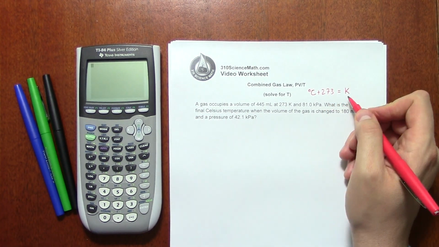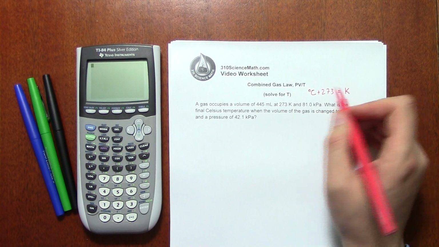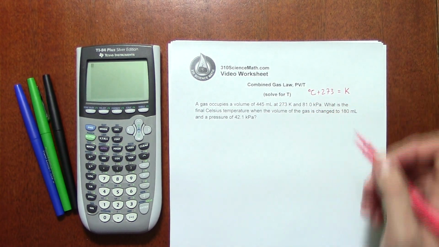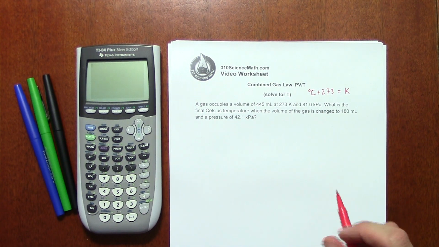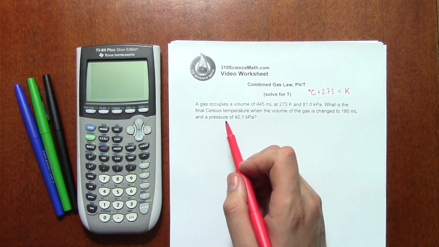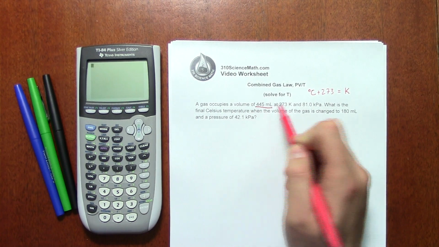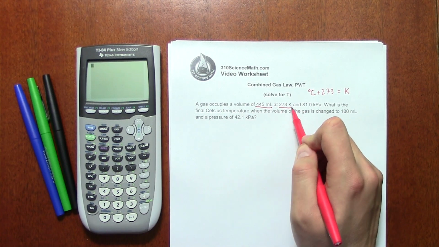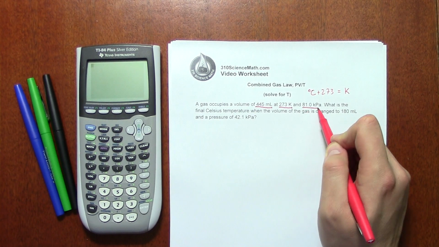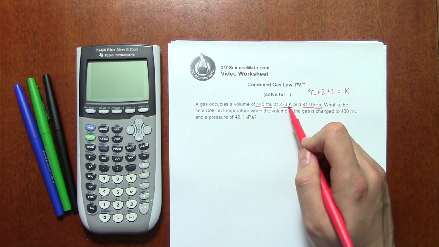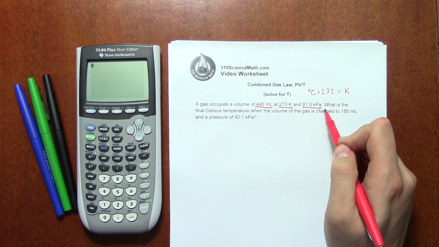All right, so just keep this in mind when it comes to any kind of combined gas law problem or even the ideal gas law. Okay, so we'll take a look at this problem and see what to do. A gas occupies a volume of 445 milliliters at 273 Kelvin and 81.0 kilopascals. Now this is kind of cool because they've already converted into Kelvin for us. We don't need to do anything. So let's see what comes next.